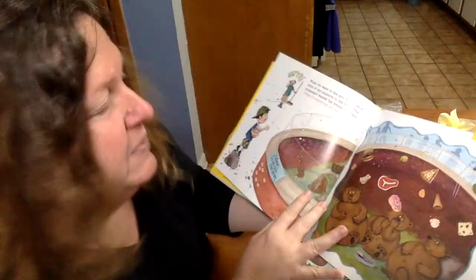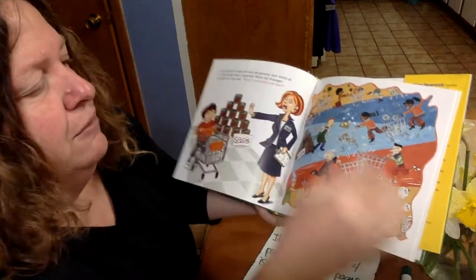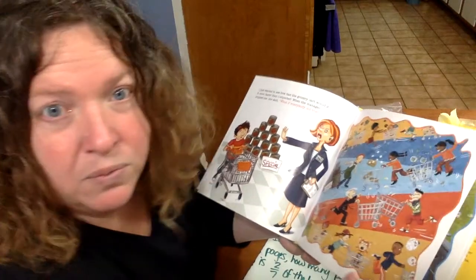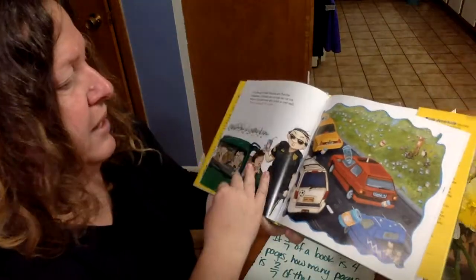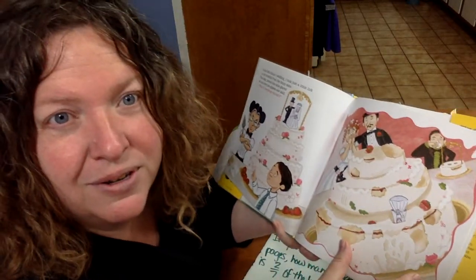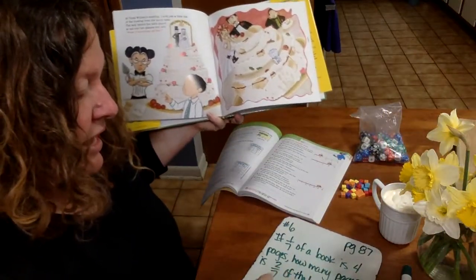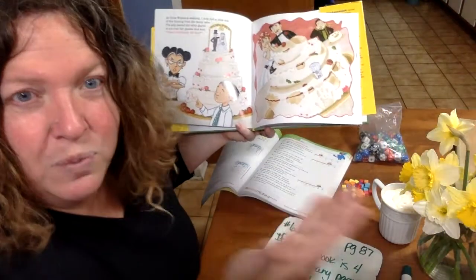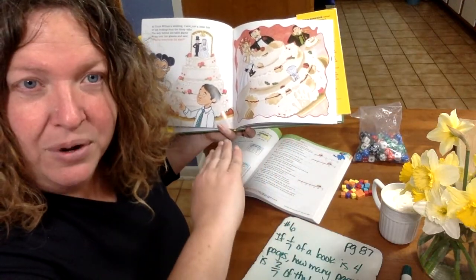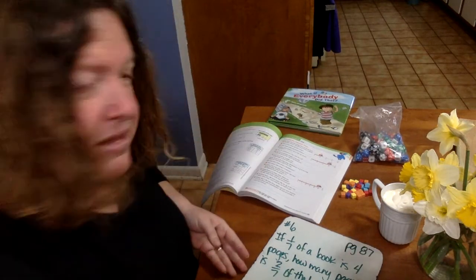So if I said 1, 2, 3, 4, 4 pages is 1/7. Well, what if I did another 4 pages? 1, 2, 3, 4. There's another 1/7. So the question said, how many pages is 2/7? Well, we flipped through 4 pages for one. We flipped through 4 pages for the second one. So how many pages is 2/7 of the book?